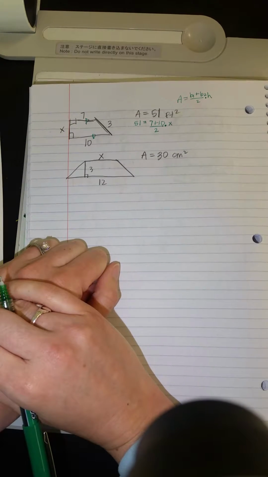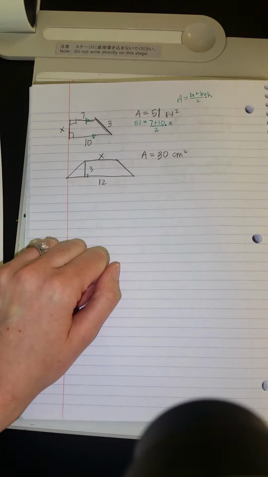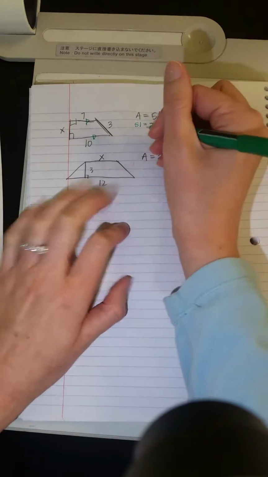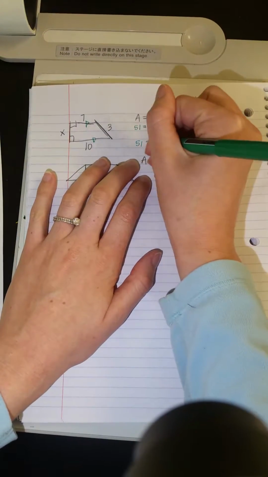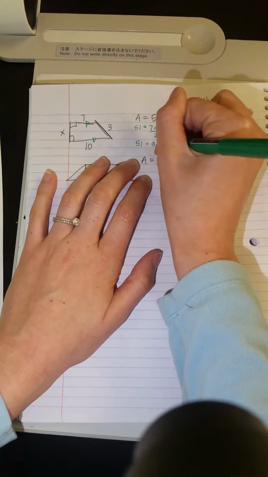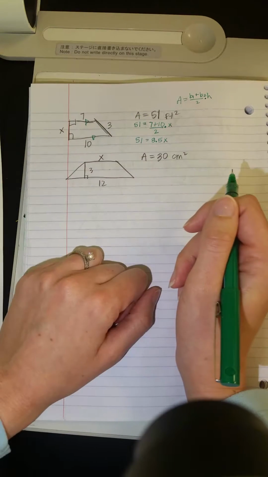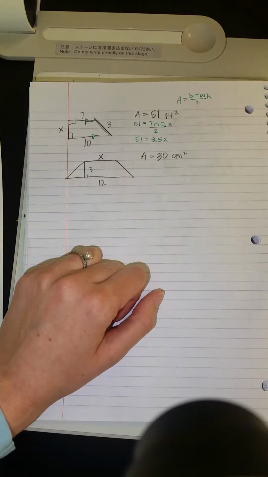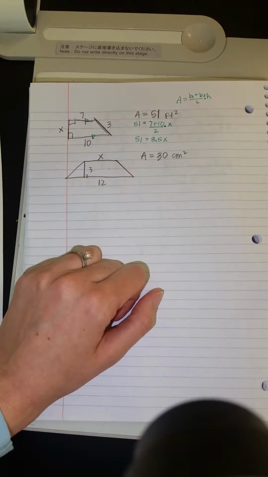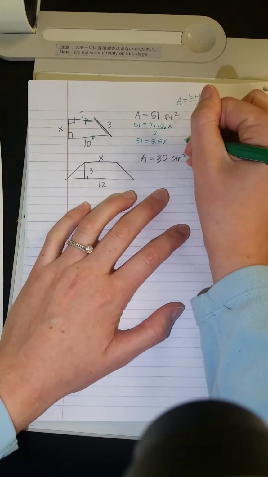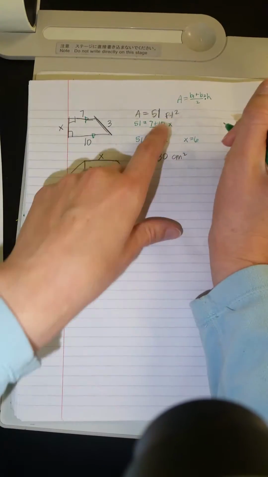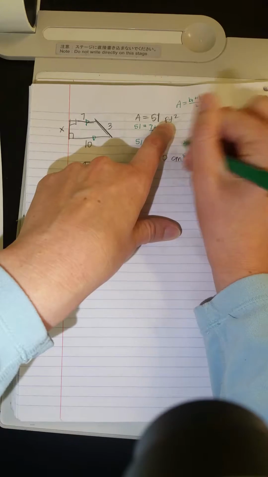First, start off by simplifying. So you have to do the 7 plus 10, which is 17, and then divide that by 2, so you get 8.5. So I have 51 equals 8.5 times x, which is a lot less complicated than 7 plus 10 divided by 2. And then get x by itself by dividing both sides by 8.5. And you end up with x equals 6. Since our unit is feet, we would say 6 feet.